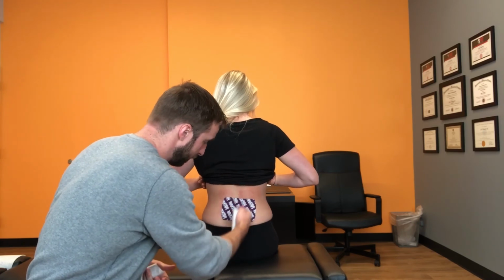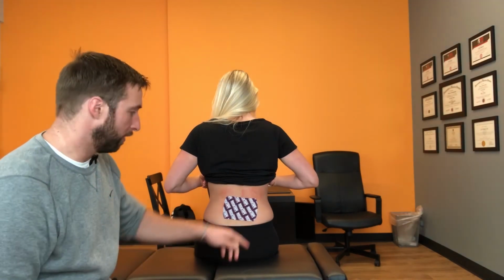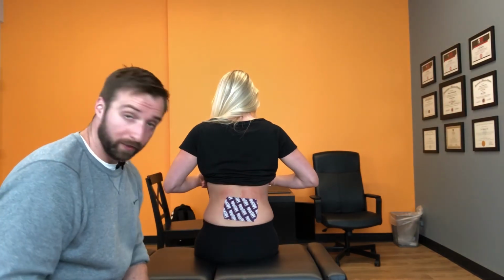And this rock tape is something that stays on usually for about 2 or 3 days. It's something that you can shower with, and when it's ready to come off, you'll just notice that the edges start to peel off and you can just rip it off.